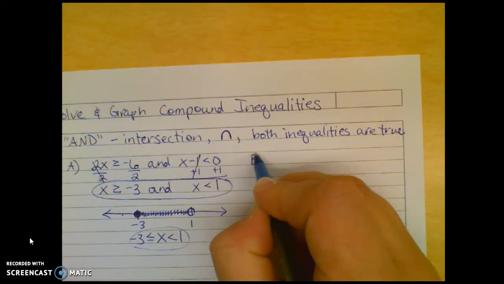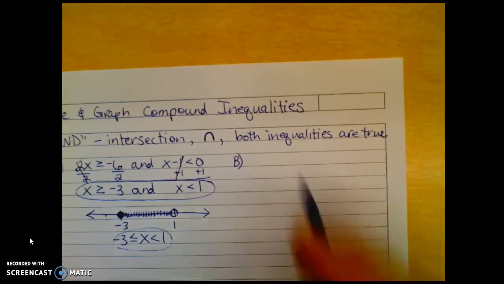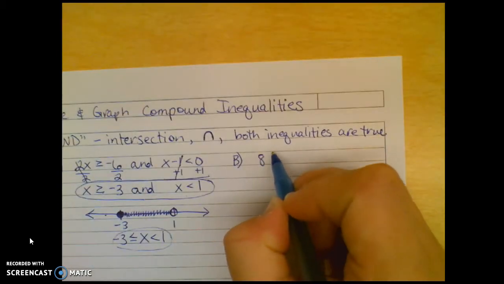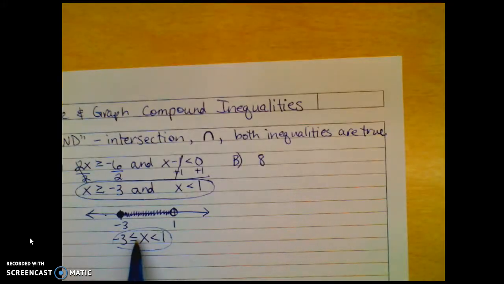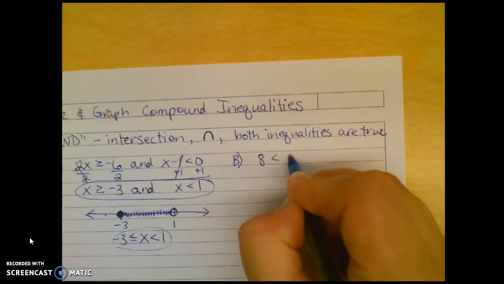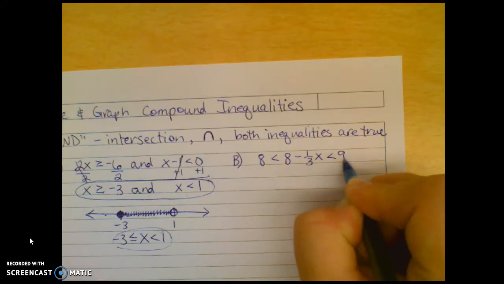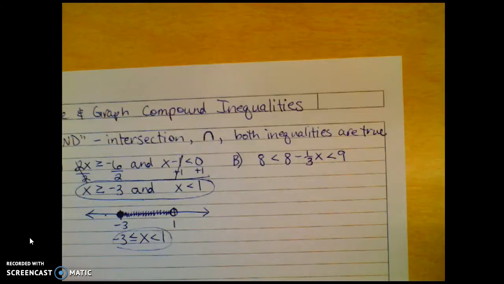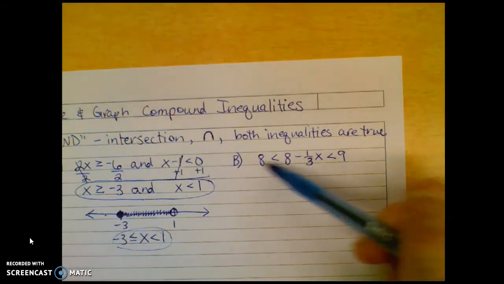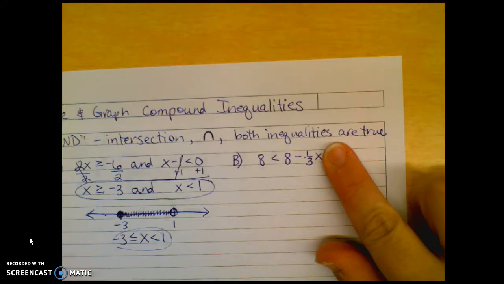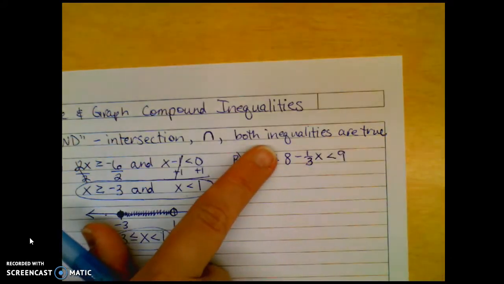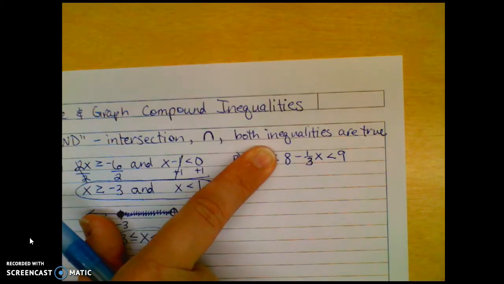In example B for this, we actually have one that is already in this form. So 8 is less than 8 minus a third x, which is less than 9. Okay, this one we actually have 2 at the same time. If you cover up this part of the inequality, we have 8 is less than 8 minus a third x. And if you cover up this side, we have 8 minus a third x is less than 9.